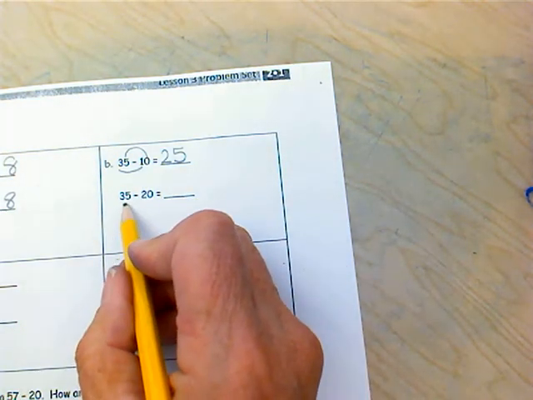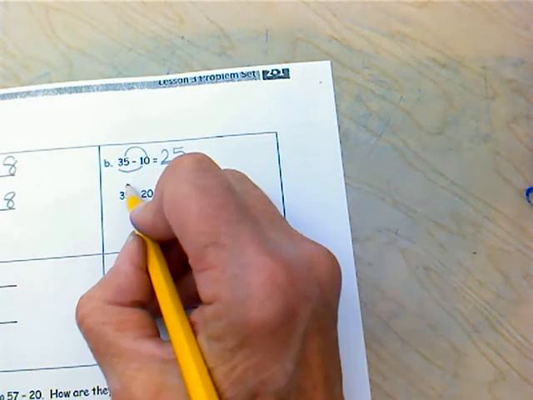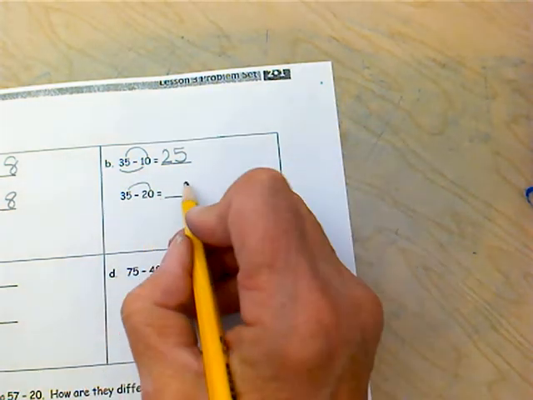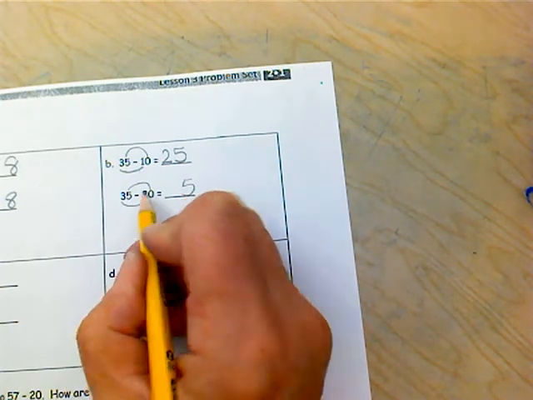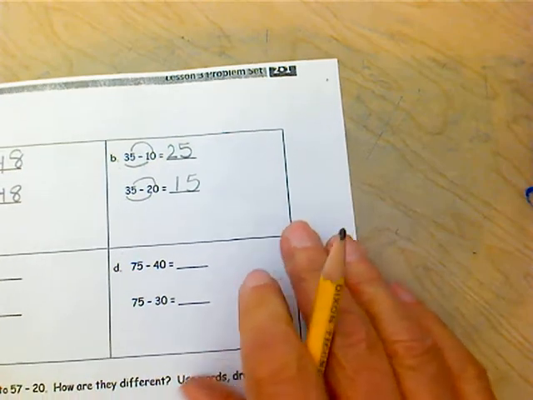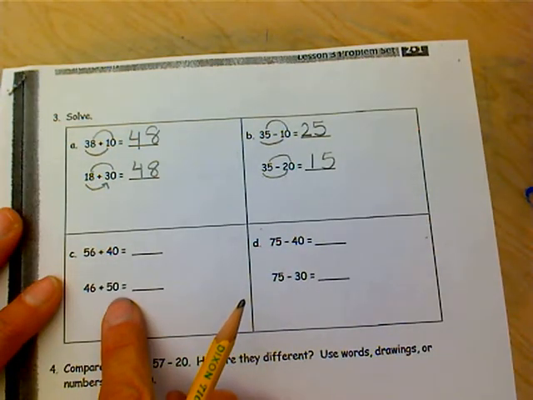Now I am going to subtract 35 take away 20. I'm going to subtract my ones and my ones. 5 take away 0 is 5, and my tens and my tens, 3 take away 2 is 1, and I come up with 15. Did you?